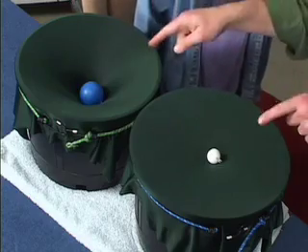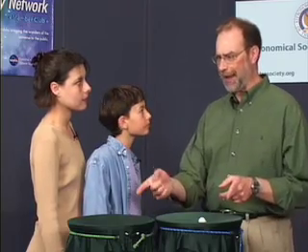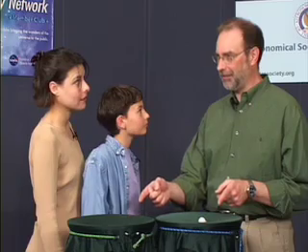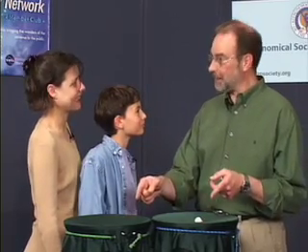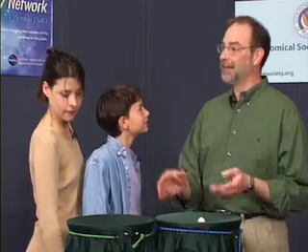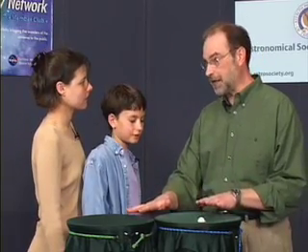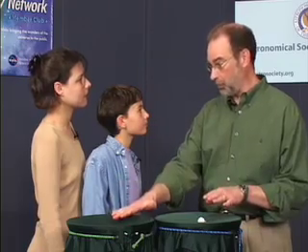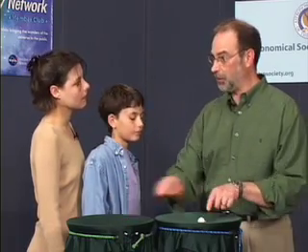The sun has more mass than the Earth. What is mass? Weight? It's how much material is in something. So the sun is more massive than the Earth? Yeah. Now, this is a model and is not to scale. The sun is actually a lot more massive compared to the Earth than this ball is to this ball.